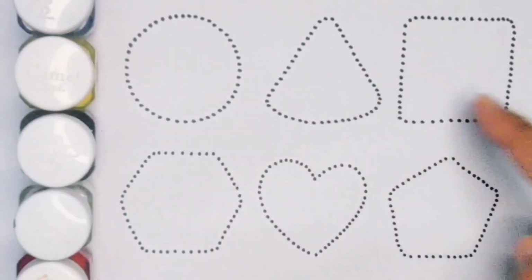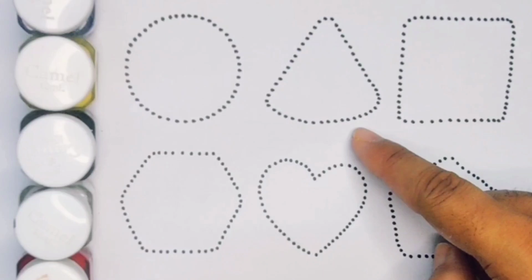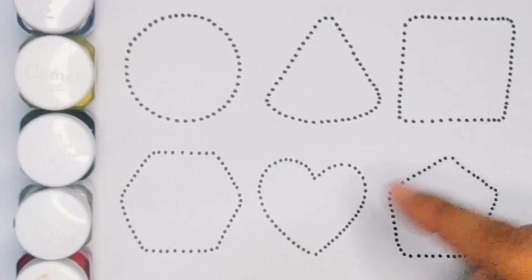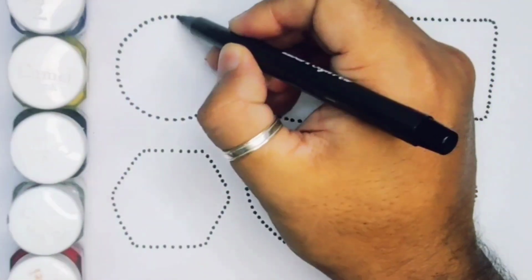Now let's learn the 2D shapes. Circle, triangle, square, hexagon, heart and pentagon. First we're going to draw the shapes.